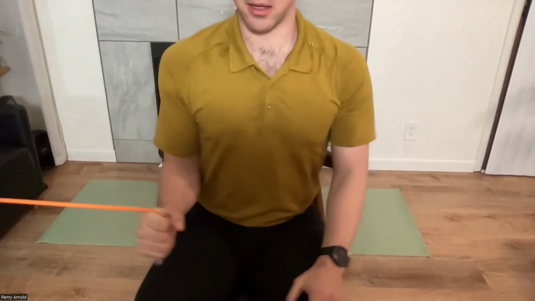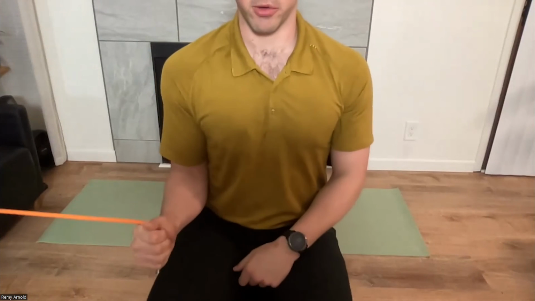So I'm going to stop the share here, and we are going to get me all the way up on the screen. So let's talk a little bit about those rotator cuff exercises. What I need from you is a band or resistance that is coming directly away from your arm.